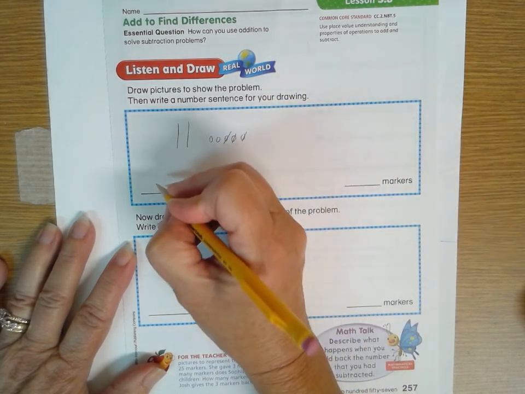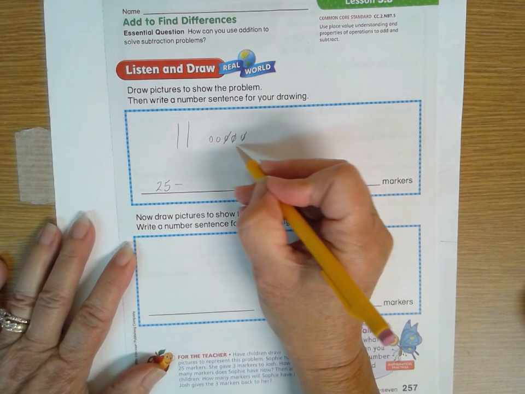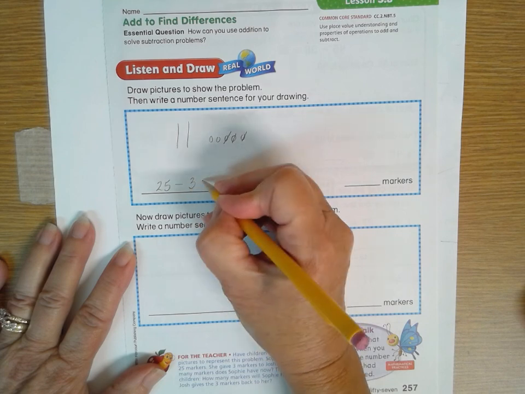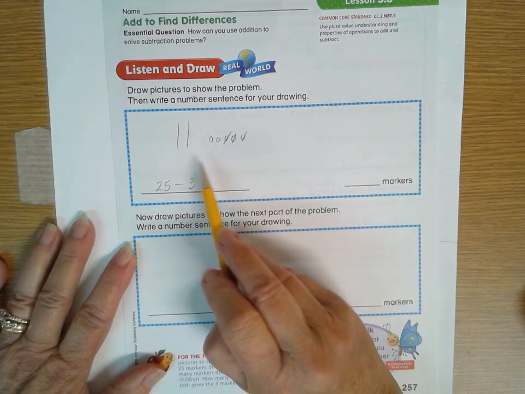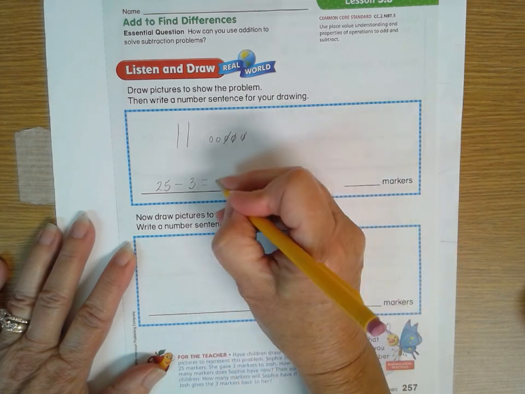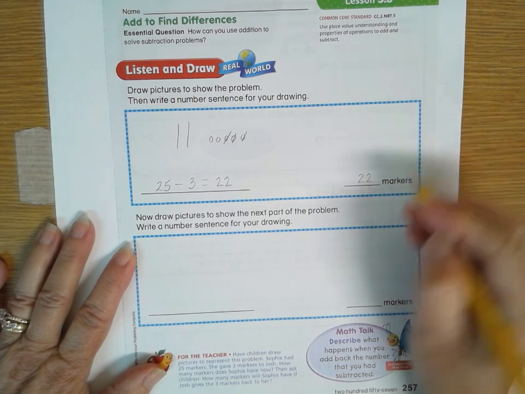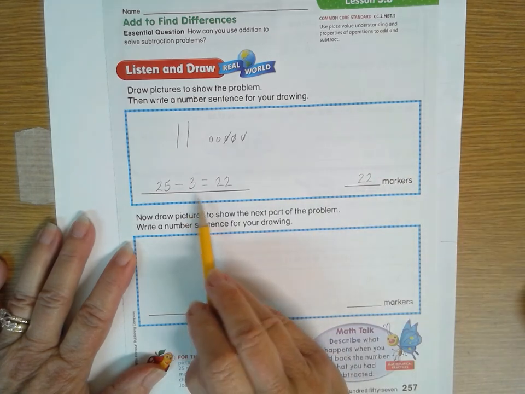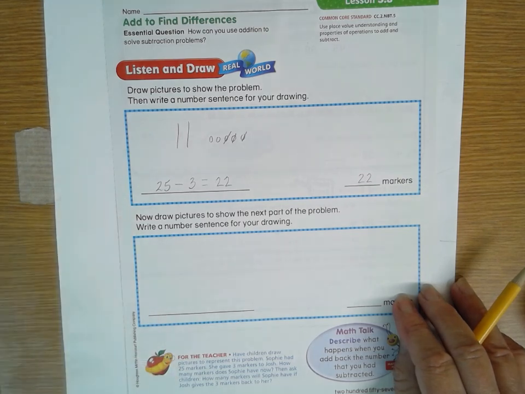So Sophie had 25, and then she gave 3 to Josh. What does that leave her with? It leaves her with 10, 20, 21, 22. So 22. That's our difference because we subtracted 3 to get the 22. Now, Sophie has 22 markers.